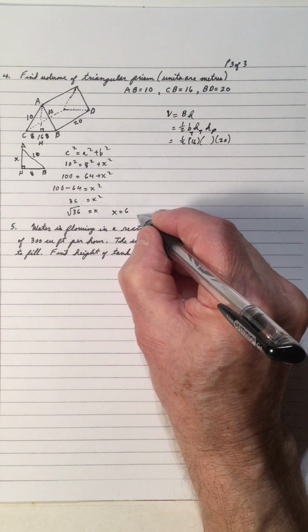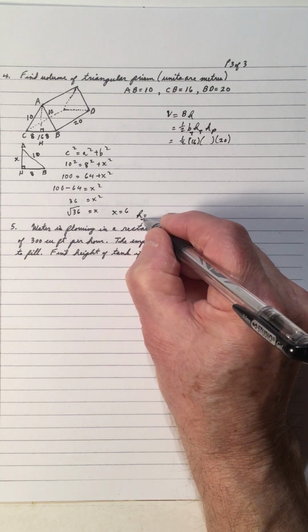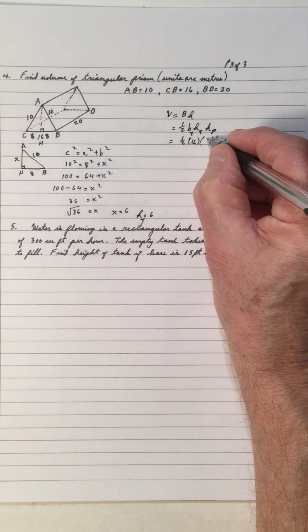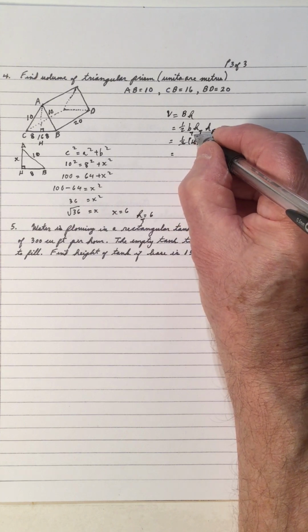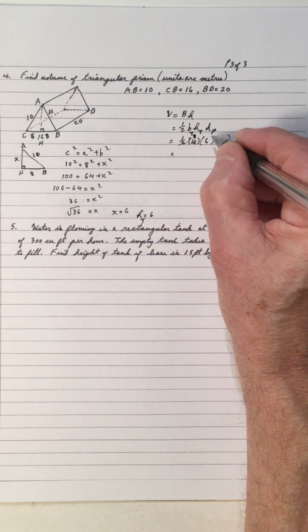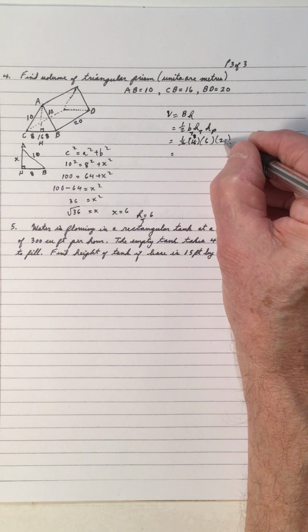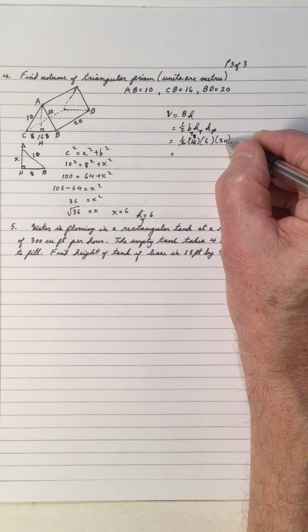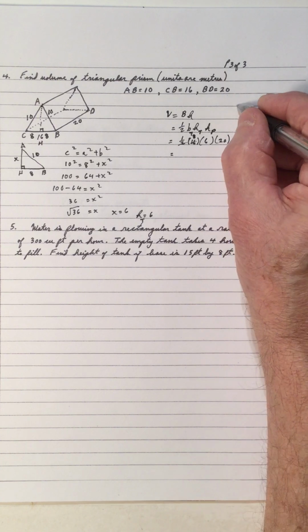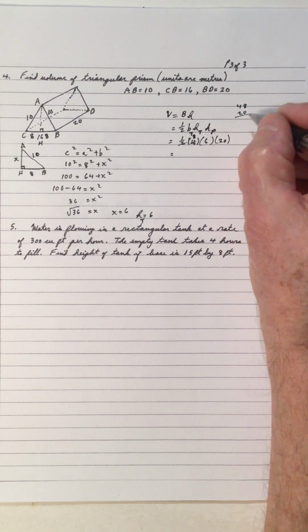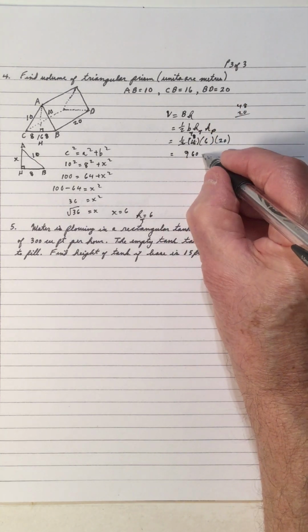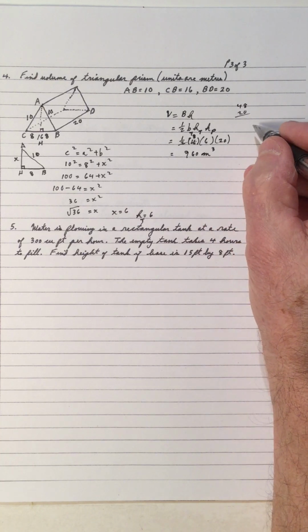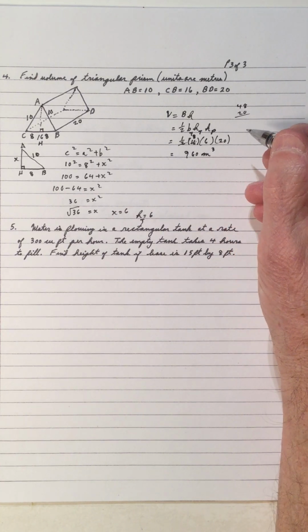So that means that the height of the triangle is 6. So let's put 6 back in here and work this out. So a half, 2 cancels, so a half of 16 is 8. So we get 6 eighths are 48 times 20. 48 times 20 is, you can use a calculator, 960. And that's meters, so that's cubic meters. So there's 960 cubic meters.